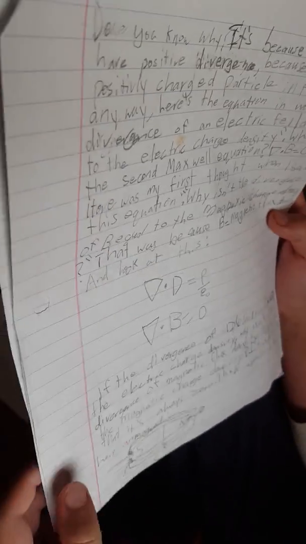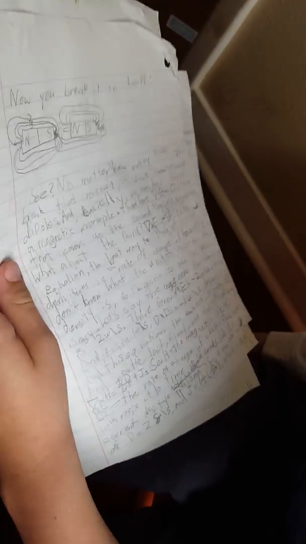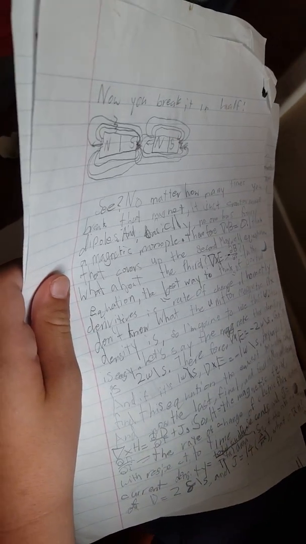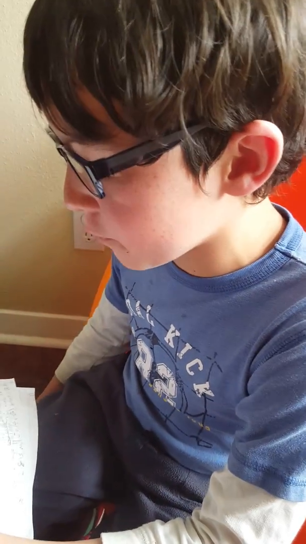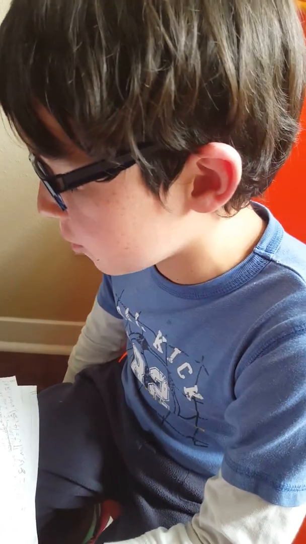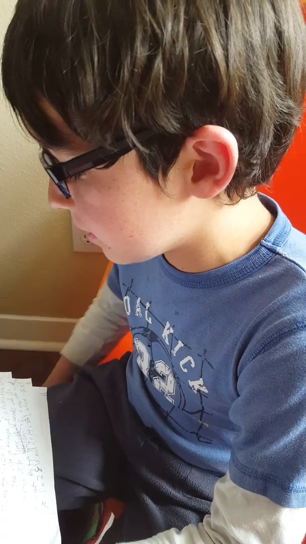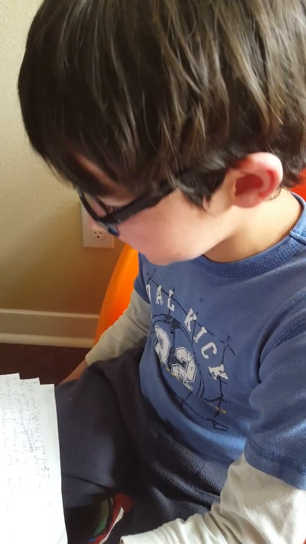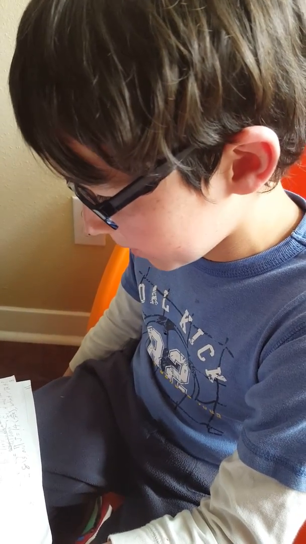Think about it. You have a magnet, looks like that, a dipole. And you break it in half. Looks like that then. See, no matter how many times you break the magnet, it just creates more dipoles. And basically, no one has ever found a magnetic monopole. Therefore, the divergence of B is equal to 0. I think that covers the second Maxwell equation.